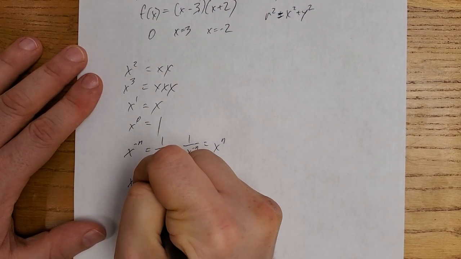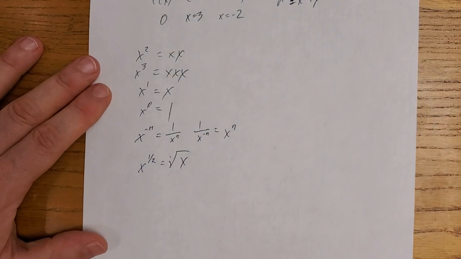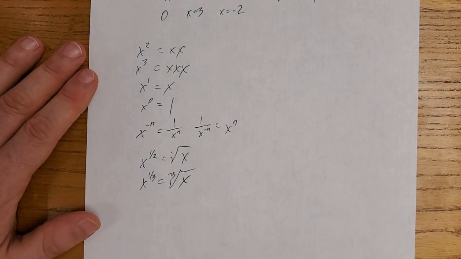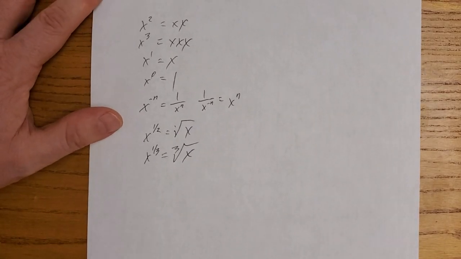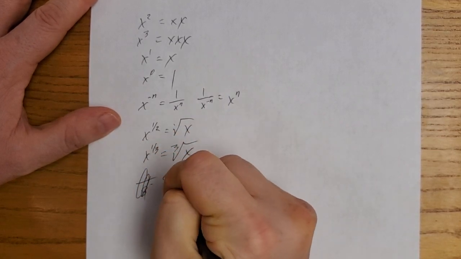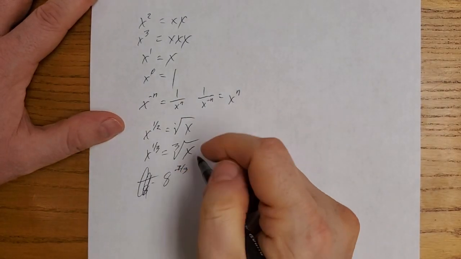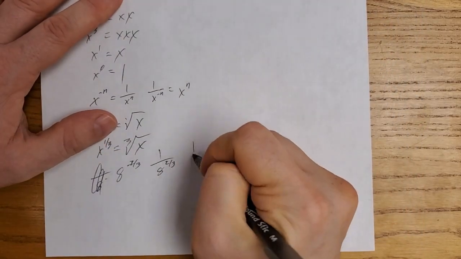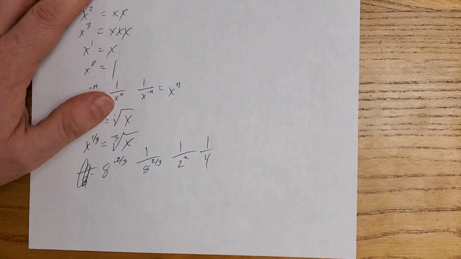Anything that is a fractional exponent, that's the same as the square root. Or you might have 1/3, and that's like a cube root. And you can even combine them. I know the one time we started with 8 to the negative 2/3, and then we had to take it 1/8 to the positive 2/3, and then it reduced to 1 over 2 squared to get 1 over 4.